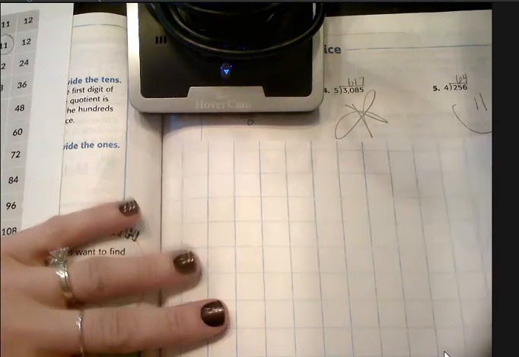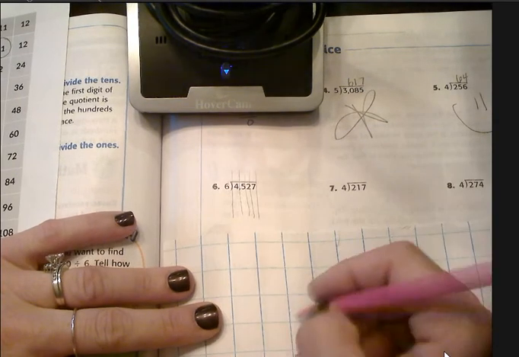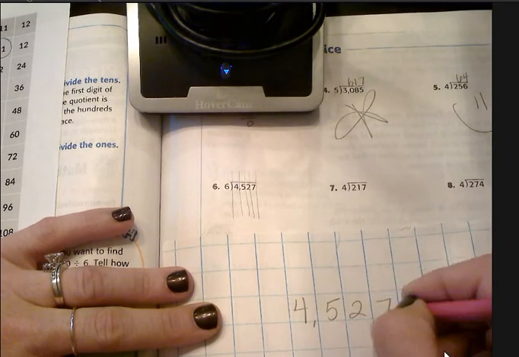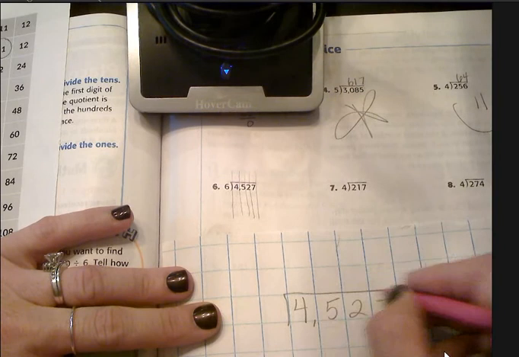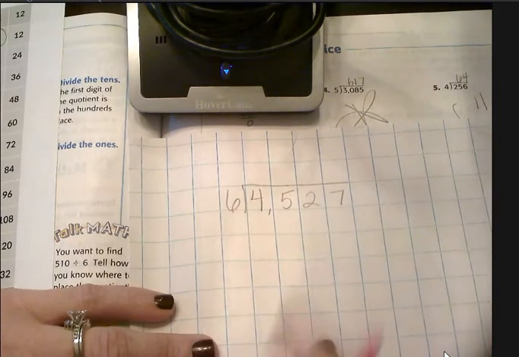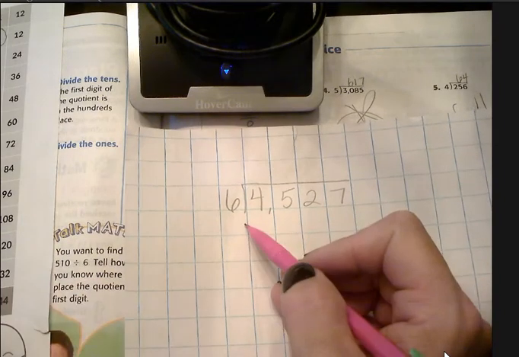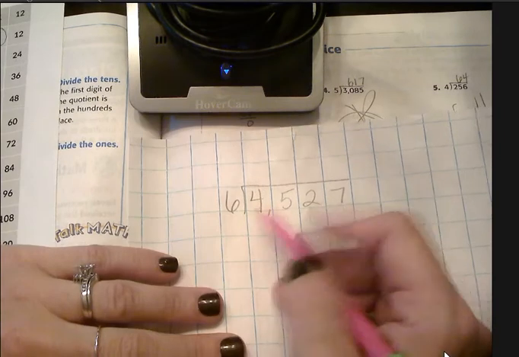So if you have graph paper left, we can actually write it on here. 4,527 divided by 6. So let's take a look at it on here. 6 can't go into 4. It's too big. 6 times 1 is 6. So let's look at 6 into 45.